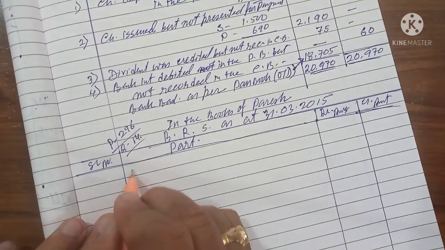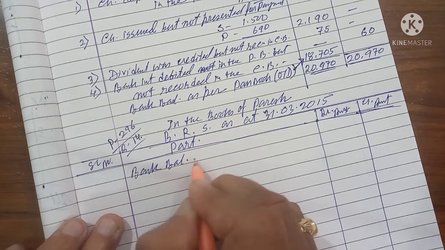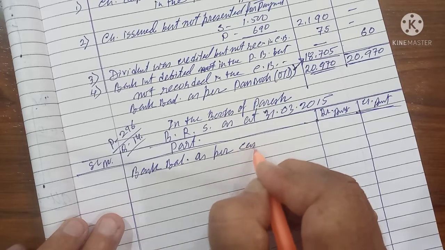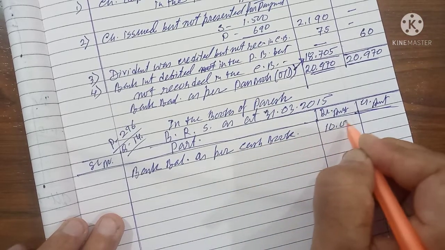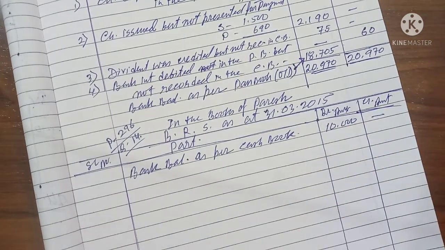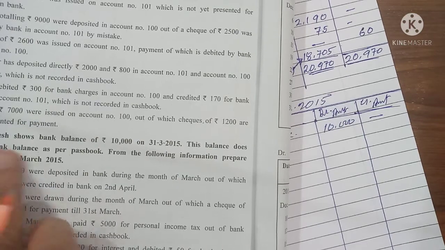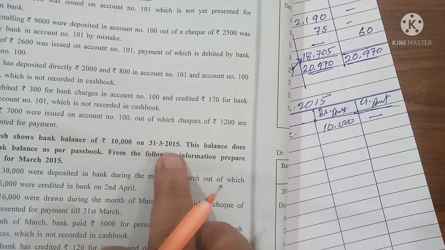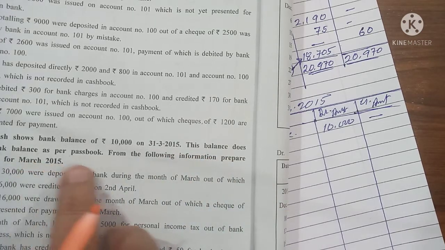So first you write bank balance as per cash book, debit balance 10,000. Here which balance it is not mentioned, it is understood. Cash book of Pares shows a bank balance of rupees 10,000 as on 31st 3/15. This balance does not tally with the bank balance as per passbook.